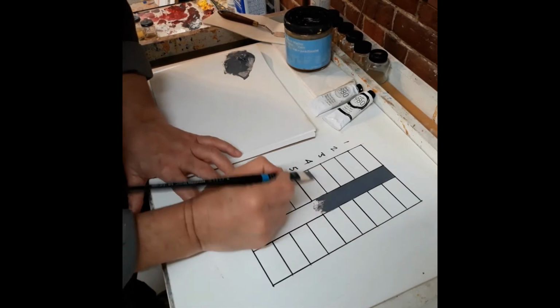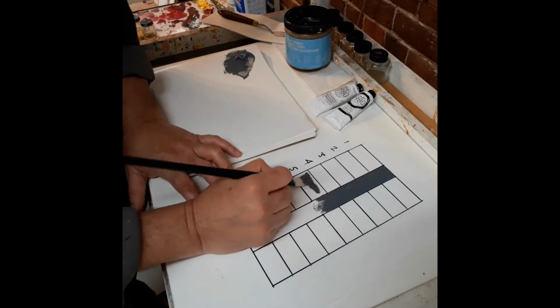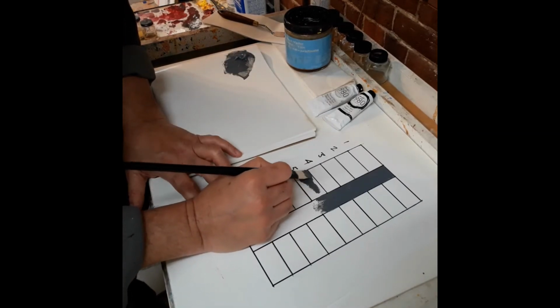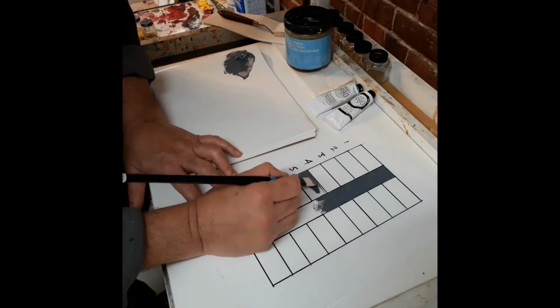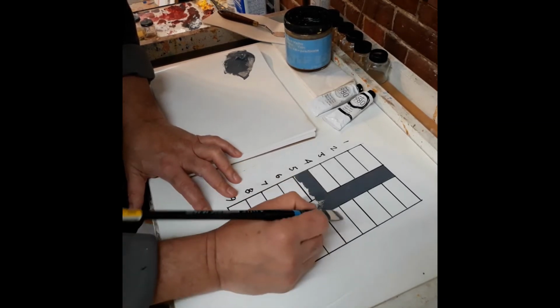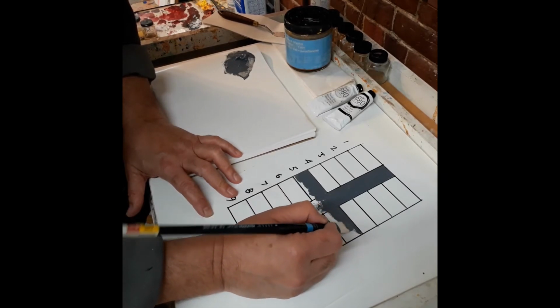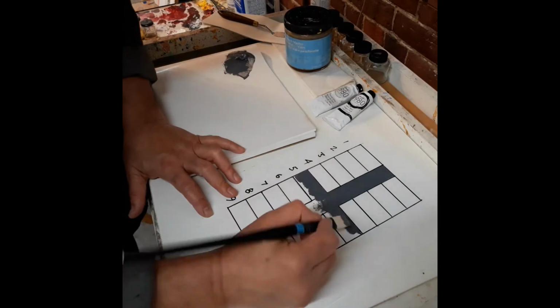So this is the middle gray, that's row number 5, and the vertical strip down the center. It's okay to use oil paint without linseed oil.